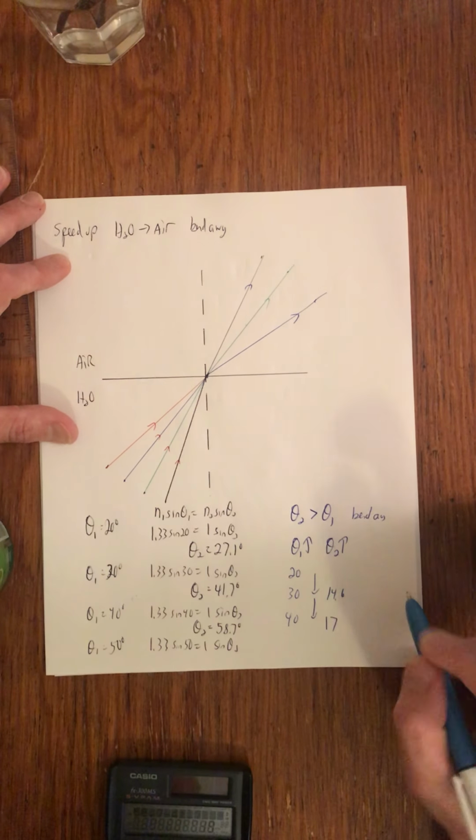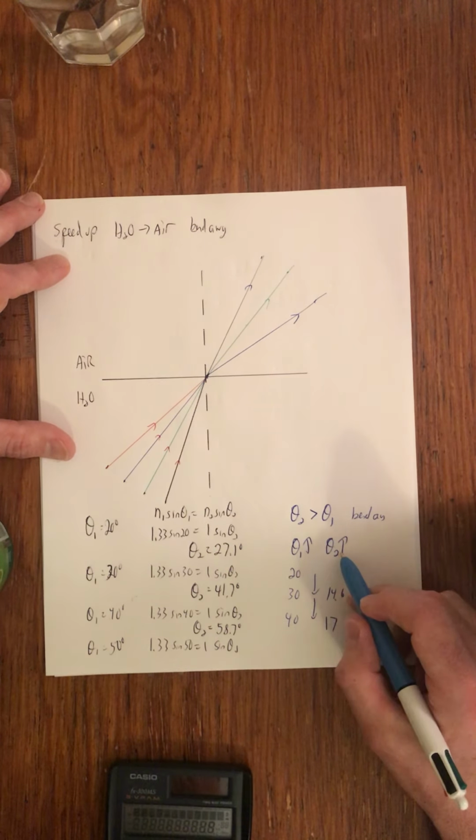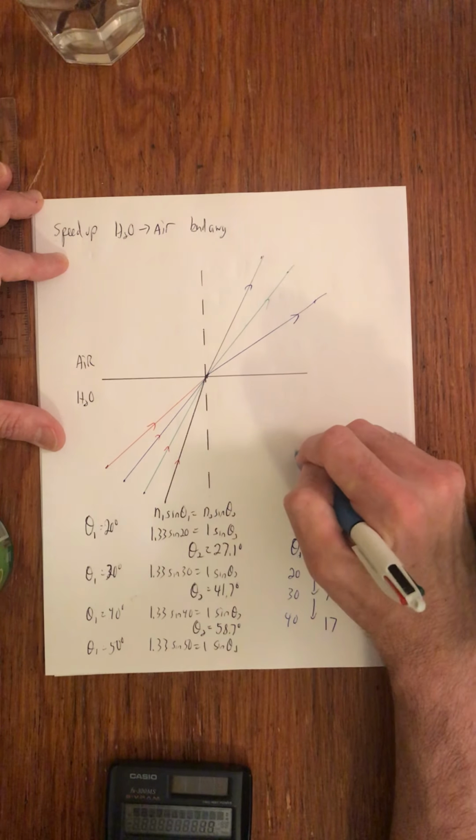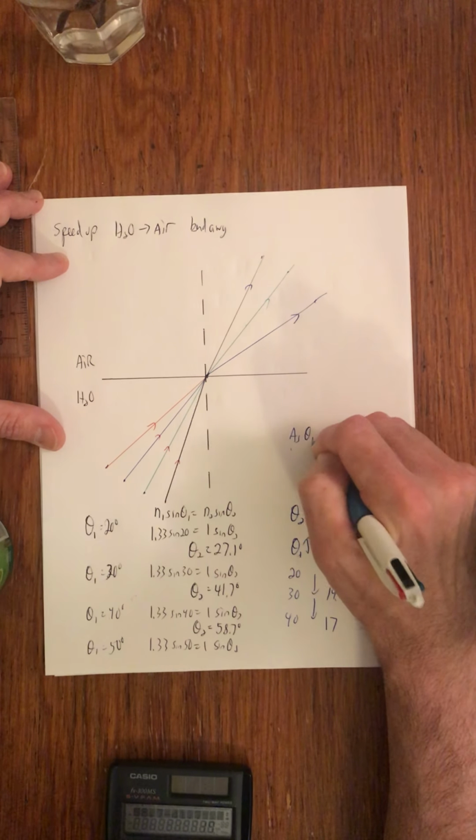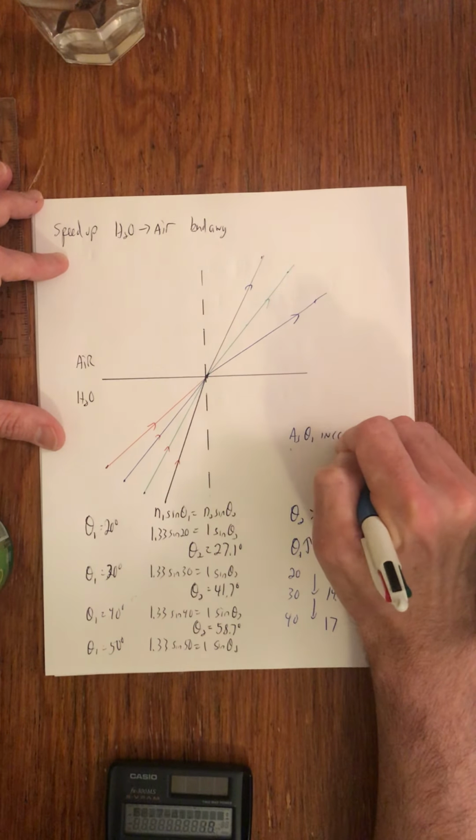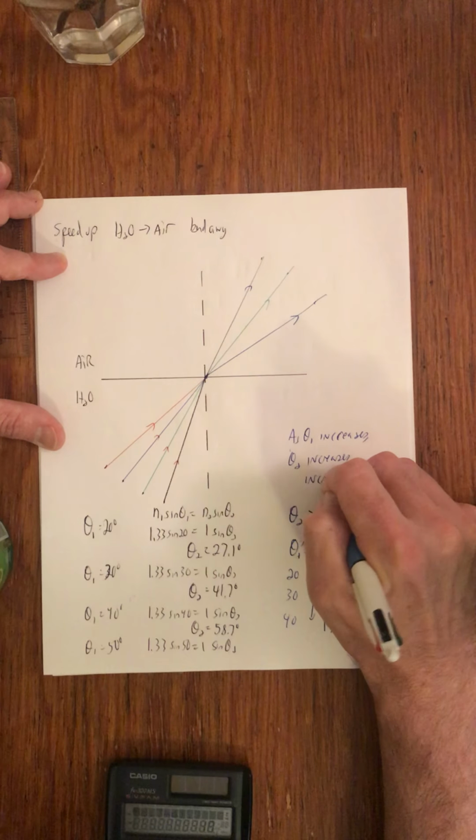Oh my God, 17. So not only is it an increasing relationship, but as theta 1 increases, theta 2 increases increasingly. Well, that's a fun sentence. So as theta 1 increases, theta 2 increases increasingly.